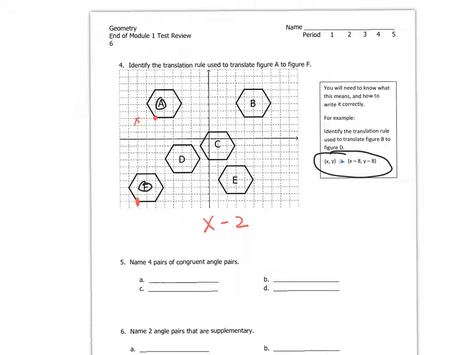Okay, and then the Y, and this is where we had the most movement, and we went from here to here. So we moved down, let's see, 1, 2, 3, 4, 5, 6, 7, 8, 9, 10, 11, 12. It moved down 12. So y minus 12.